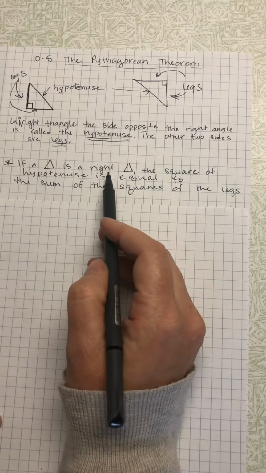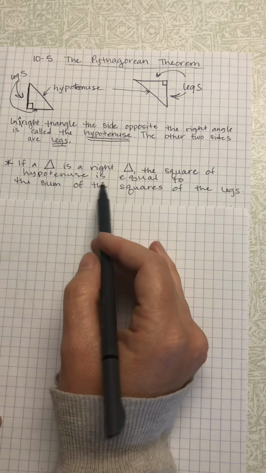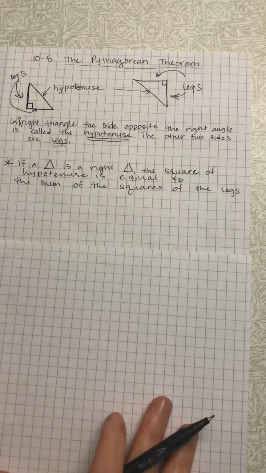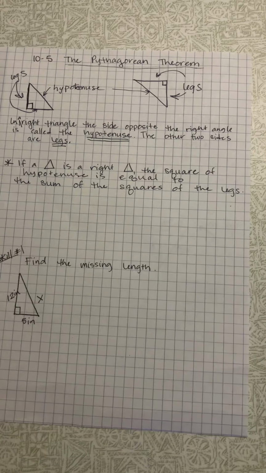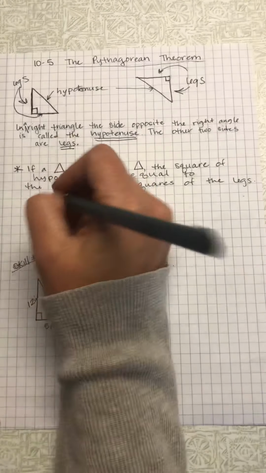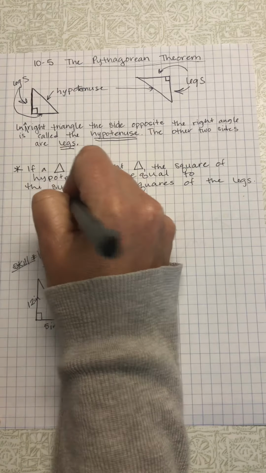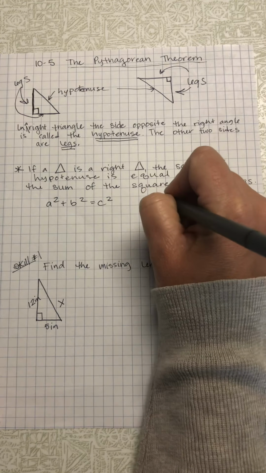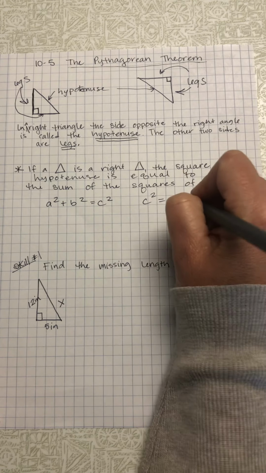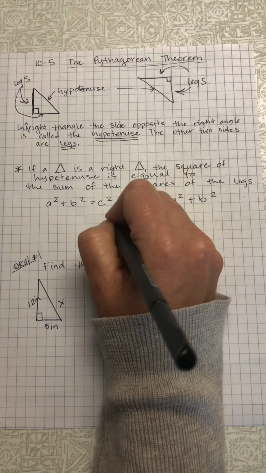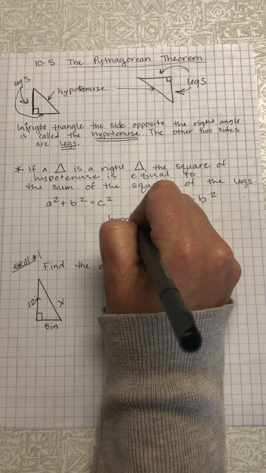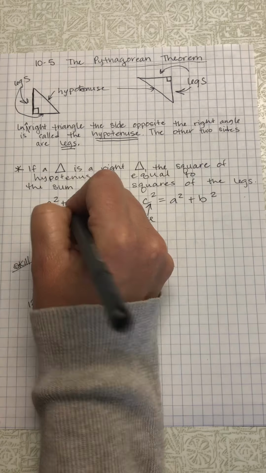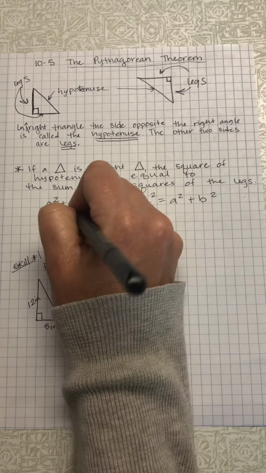If a triangle is a right triangle, the square of the hypotenuse is equal to the sum of the squares of the legs. So in a formula, that looks like a squared plus b squared equals c squared, okay? Or c squared equals a squared plus b squared. C is the hypotenuse. And then a and b are the legs. And it doesn't matter which one.